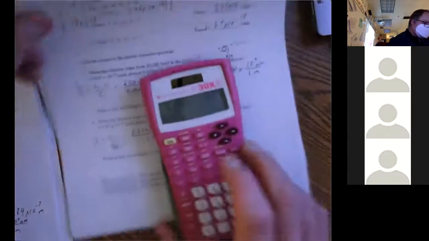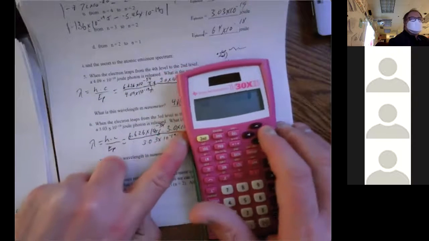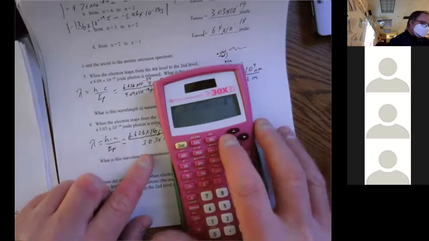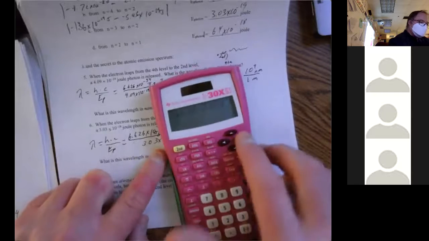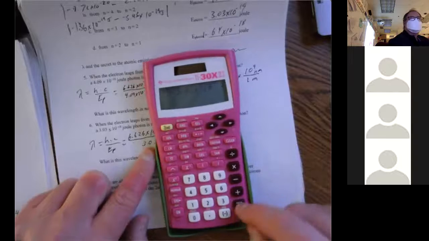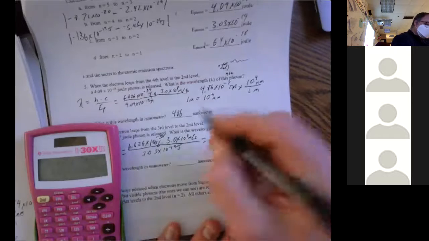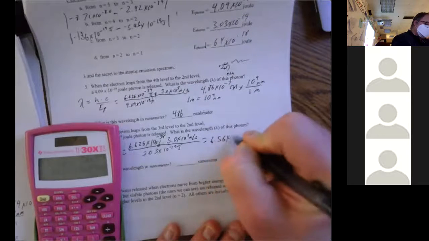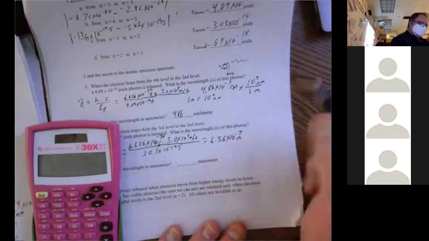So the cool thing is we can go back up to that where it says 6.626 times 10 to the negative 34th times 3.008, and then we just change that energy there, 3.03 times 10 to the negative 19. Hit enter. We get 656 times 10 to the negative 7. 6.56 times 10 to the negative 7 meters.